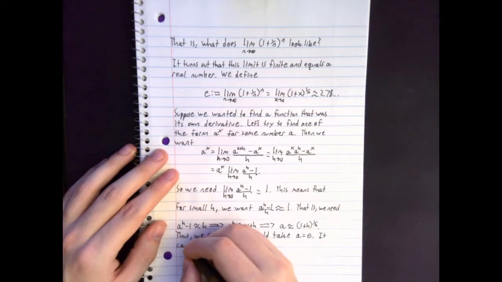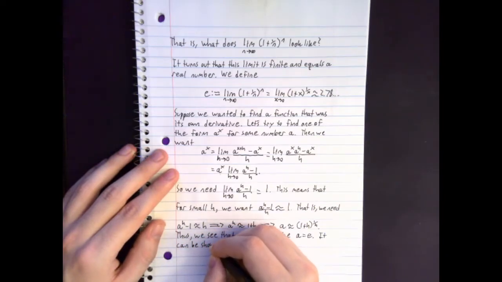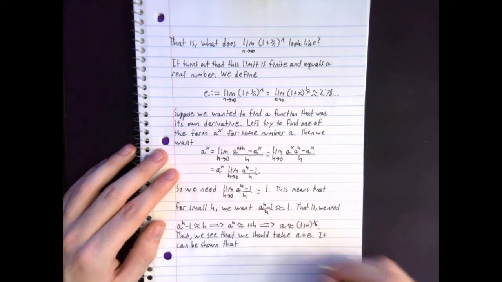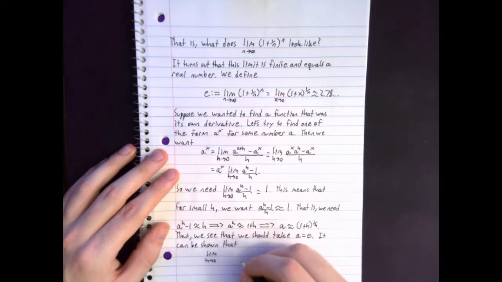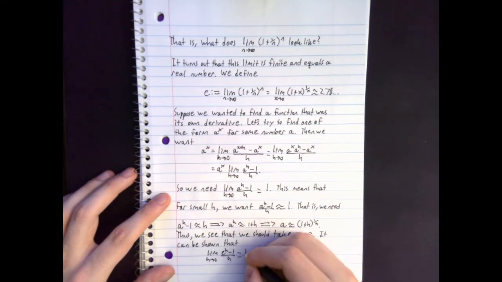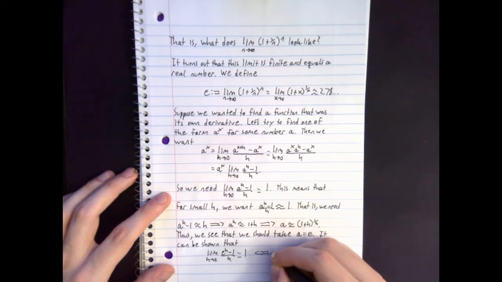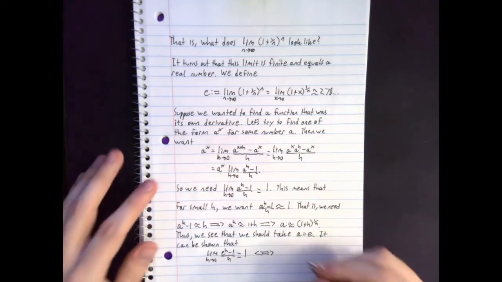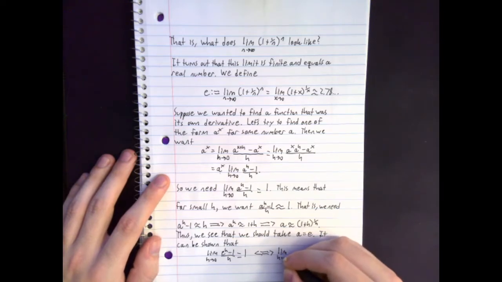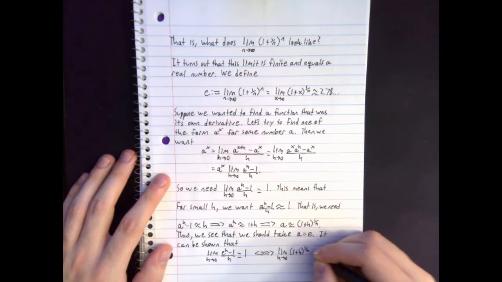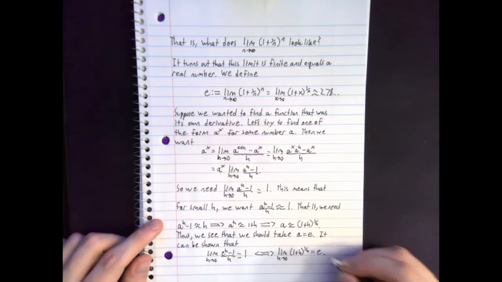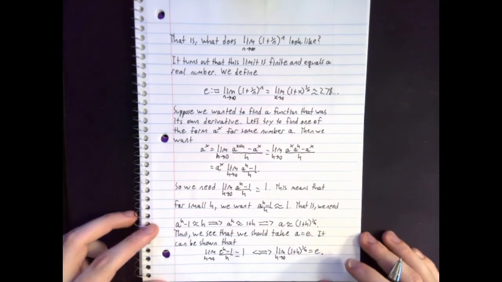It can be shown that the limit as h goes to 0 of (e to the h minus 1) over h equaling 1 is equivalent to the limit as h goes to 0 of (1 plus h) to the 1 over h equaling e. That is, each of these implies the other. I'm not going to do that. It's a somewhat more involved computation, but you can show that this is true.